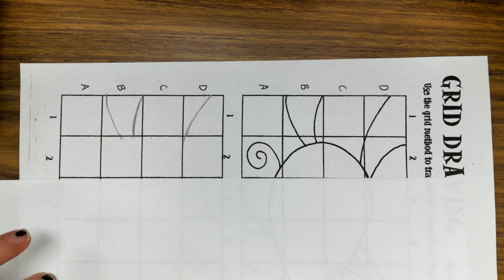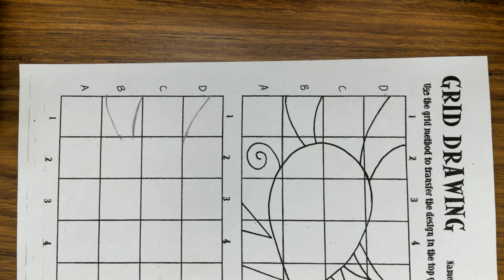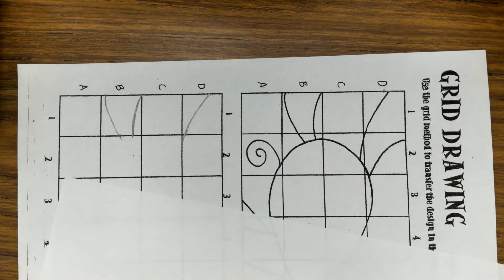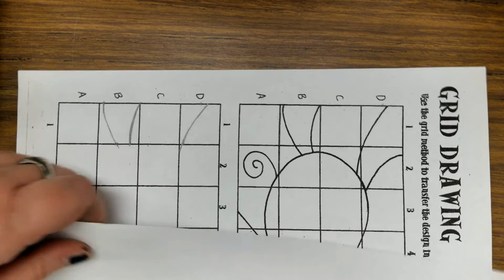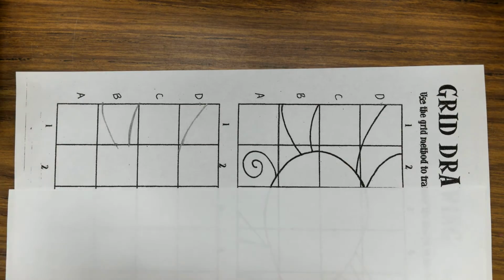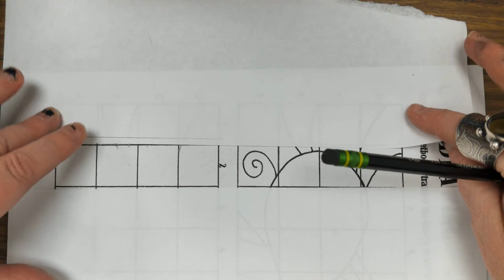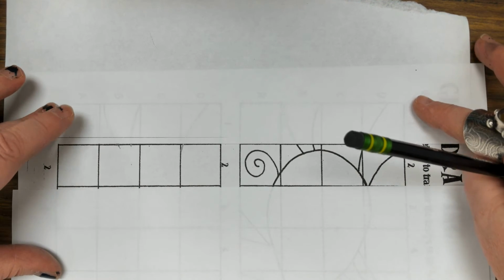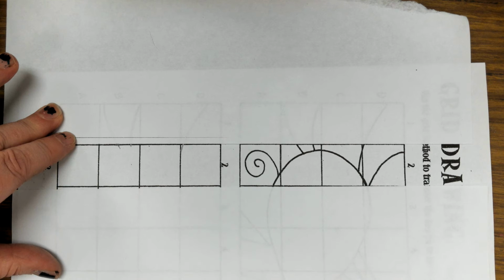Now, I can either allow both to show, or I could take this paper and tear it in half, and I could block. So showing here, and then blocking to only show this, then my brain is only having to organize this much space.